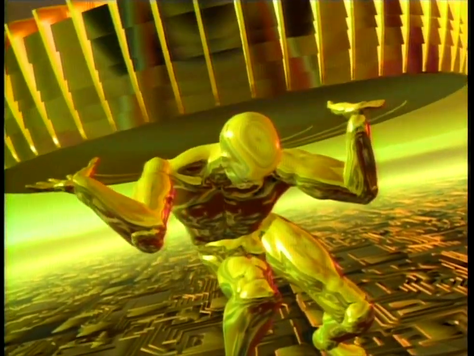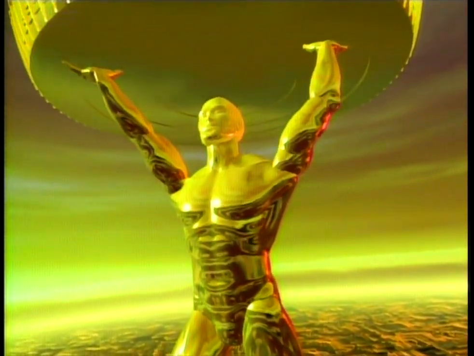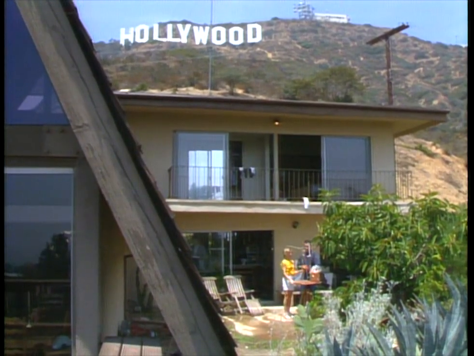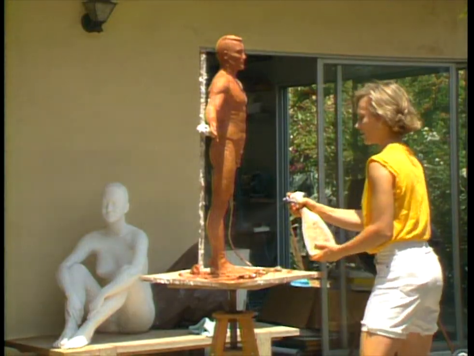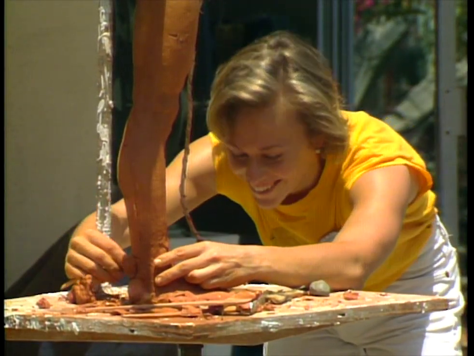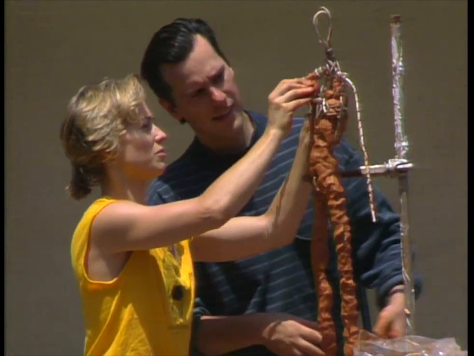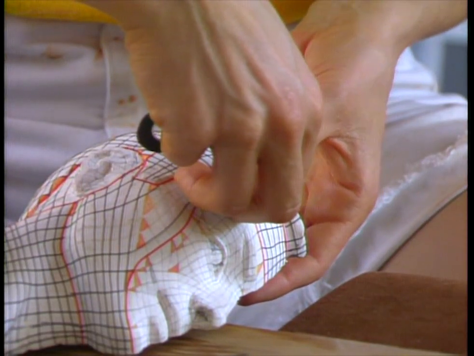Animators have long had a fascination with replicating human motion and expression. The golden synthetic actor was designed and built in the computer by sculptress Diana Walczak and her partner Jeff Kleiser. To make one of their digital actors, they first sculpt the character in clay, building it around a flexible metal skeleton.